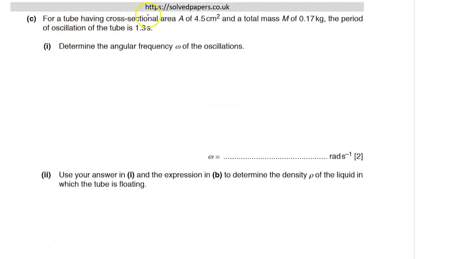For the tube having a cross-sectional area of 4.5 centimeters squared and a total mass of 1.7 kilogram, the period of the oscillation is 1.3 seconds. Determine the angular frequency omega of the oscillation. Of course, we know that omega is equal to 2 pi over T, or omega is 2 pi f.